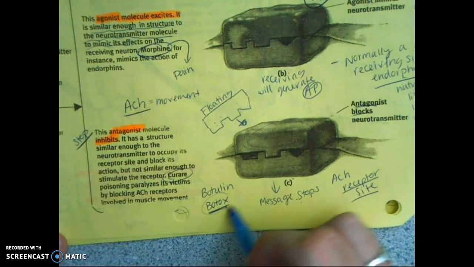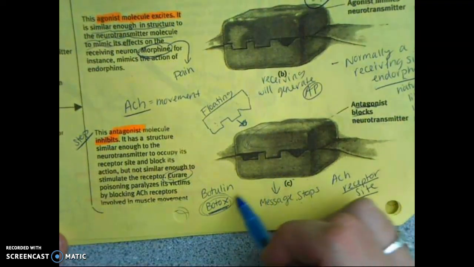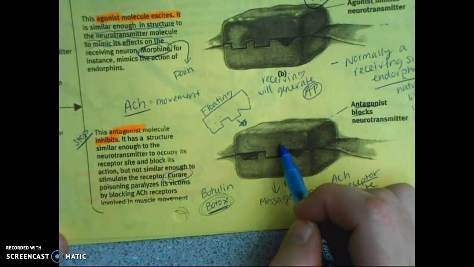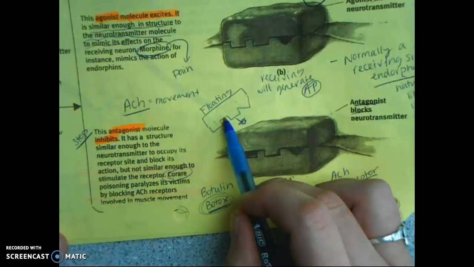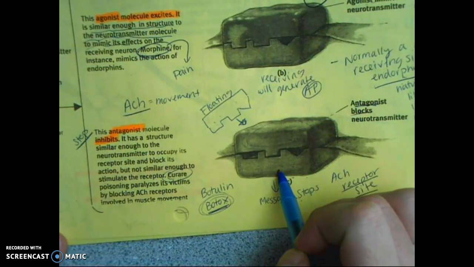So when people get Botox injections, that chemical is an antagonist. It sits in the receptor site and it blocks ACH from getting to the receptor site, which means you literally can't move the muscles in your forehead. And by not moving the muscles in your forehead, it never wrinkles, right?